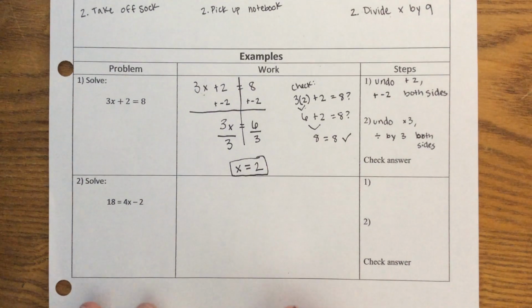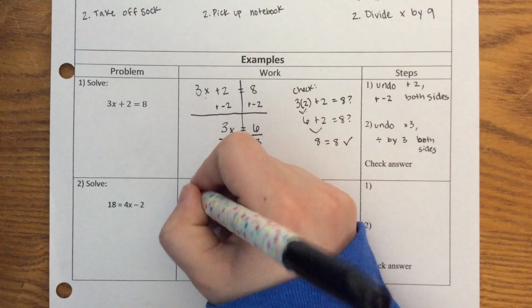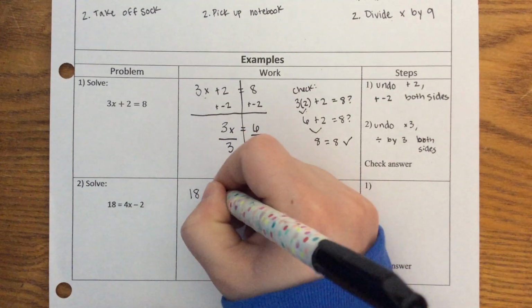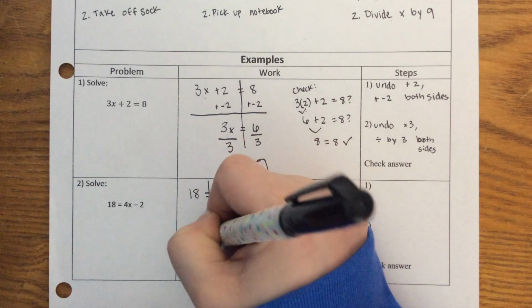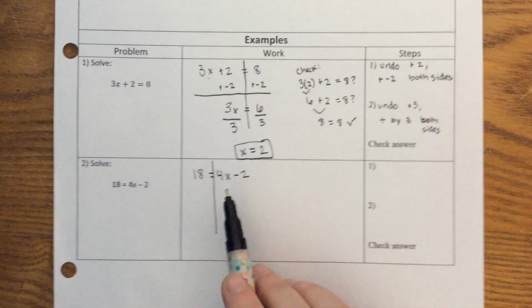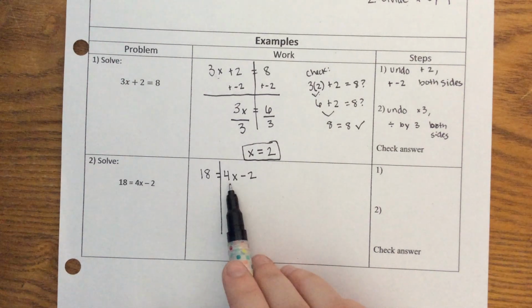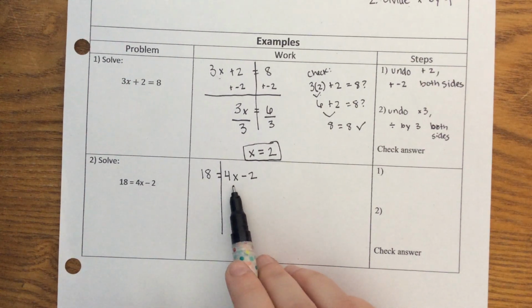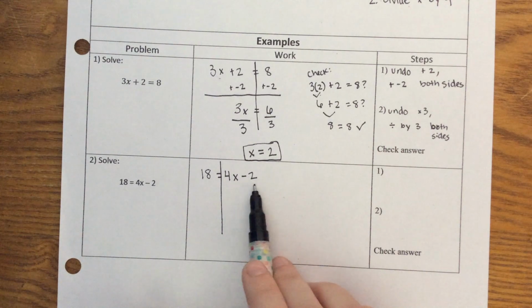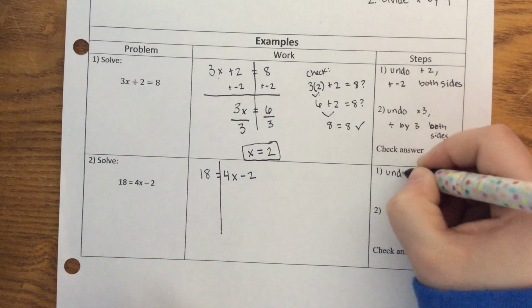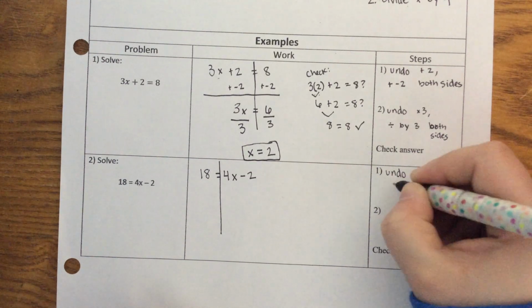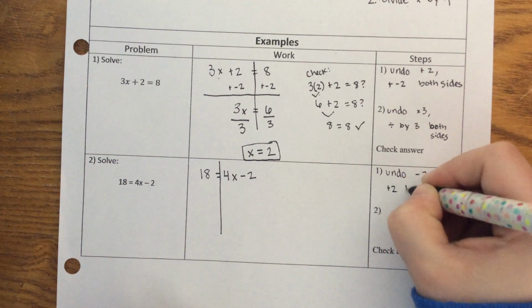Okay, number 2, we're going to solve this equation. So we have 18 equals 4x minus 2. So I'm going to draw my line down the equal sign. So right now with the x is a 4. So I'm going to keep that 4 because they're together. That's like the first step. I'm going to get rid of this minus 2. So I'm going to undo subtracting 2. So to undo subtracting 2, we add 2 to both sides.